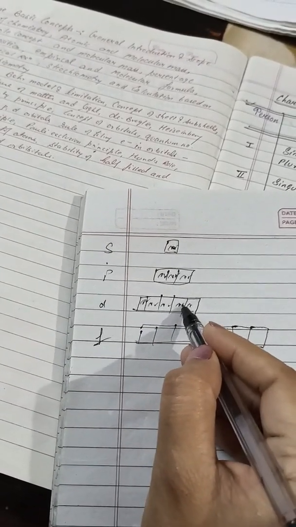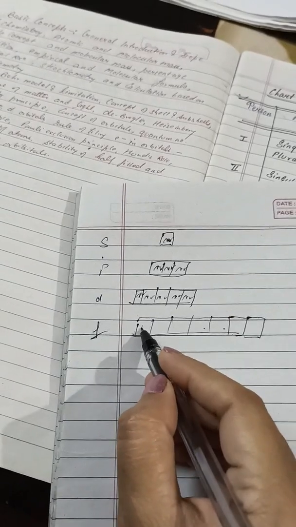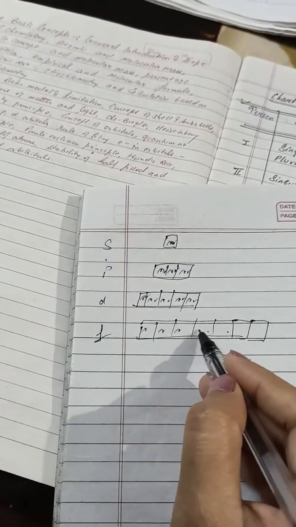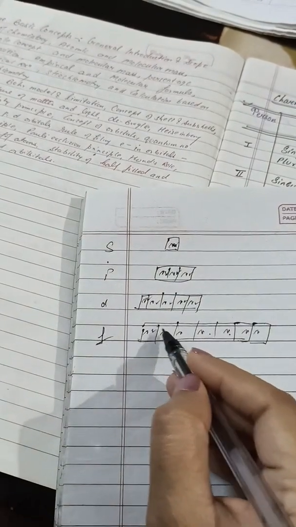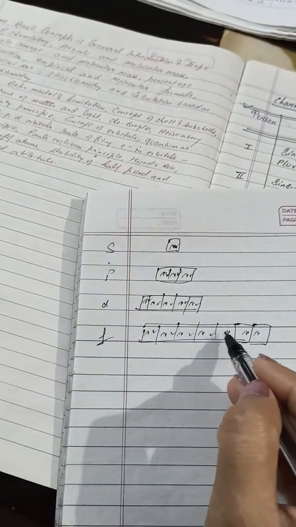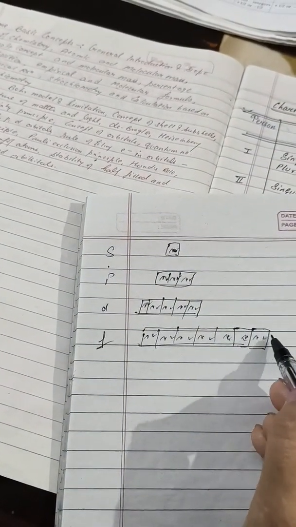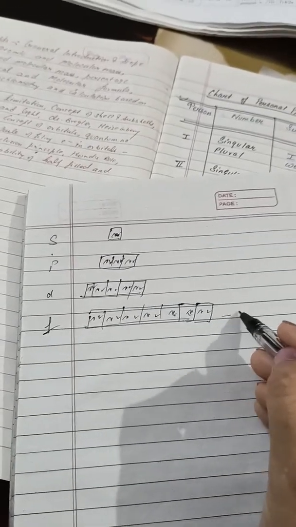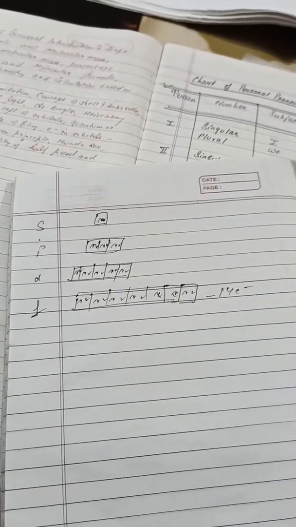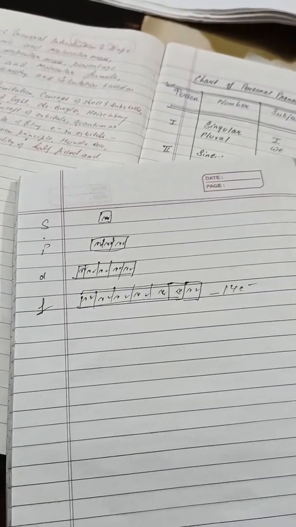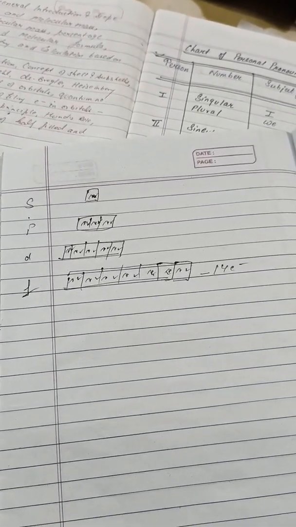In D, 10 electrons come. In F, 14 electrons come. Here how many electrons? 14 electrons come here. This I have already told you in the concept of shells and subshells.